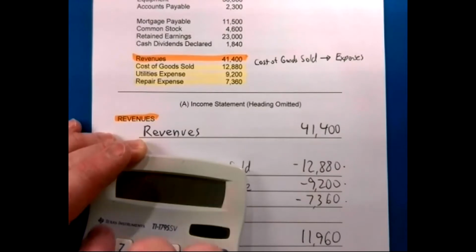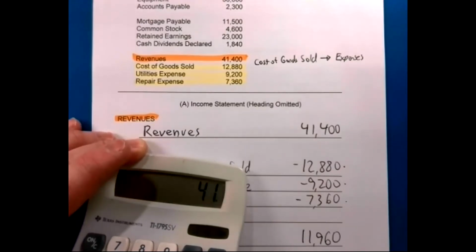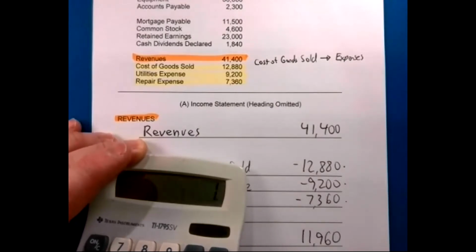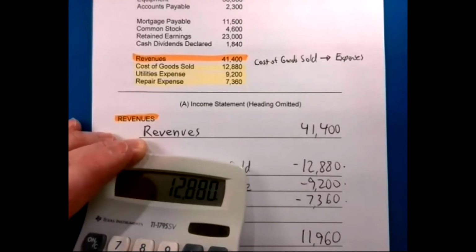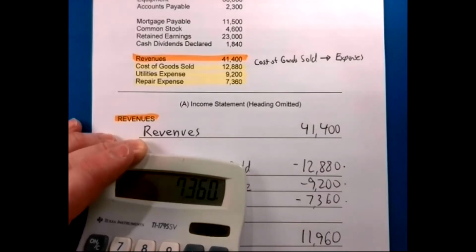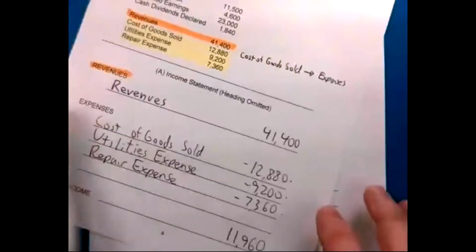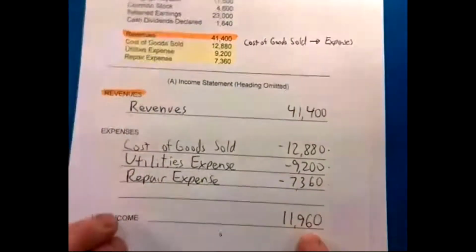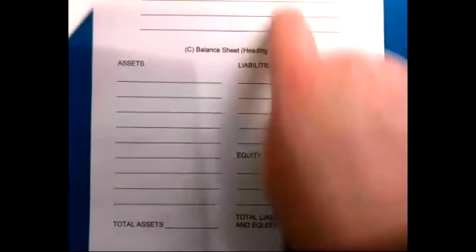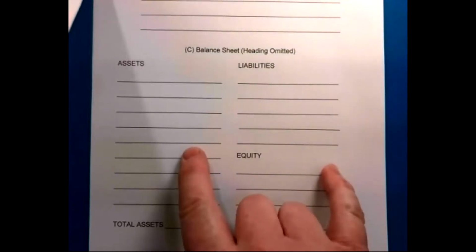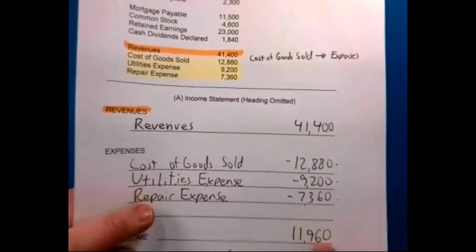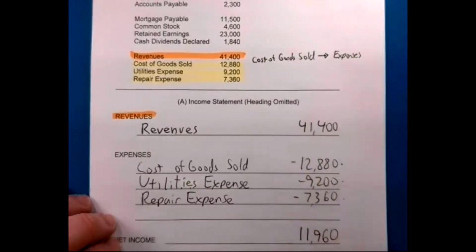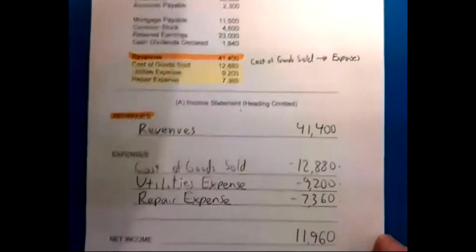I'm going to do that again just to make sure. Yep. Okay. And the reason I did it, if this is wrong, you'll notice something. If this is wrong, this side's not going to balance. This thing's not going to balance on the other side. So that's why, especially if you have a whole bunch of numbers, not a bad idea to check them again.